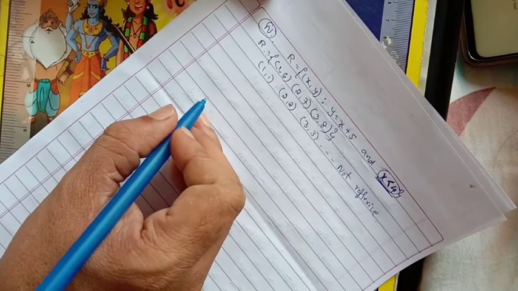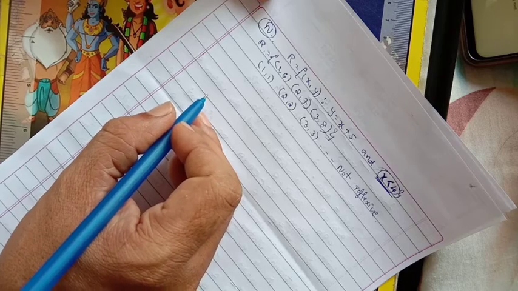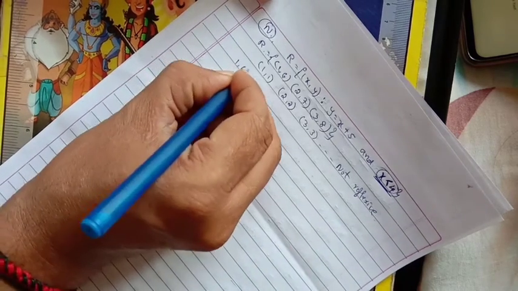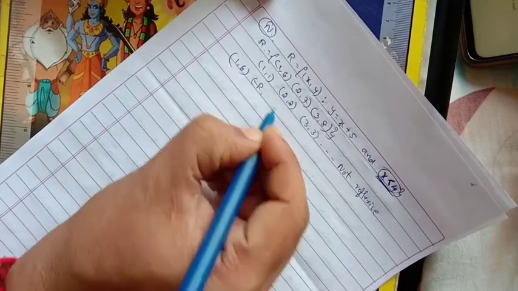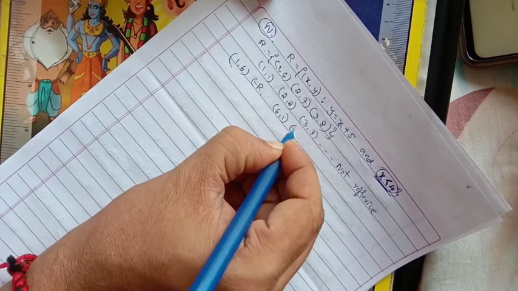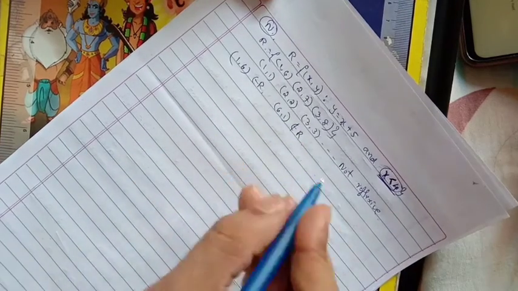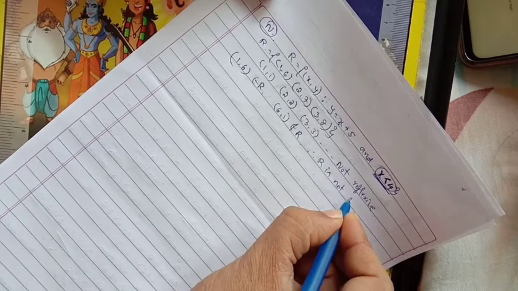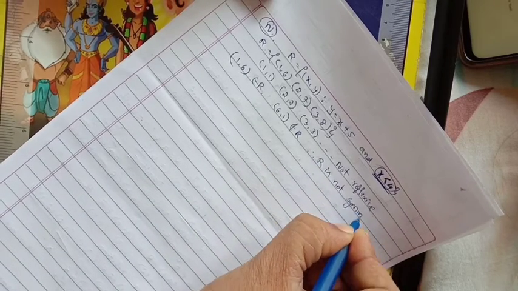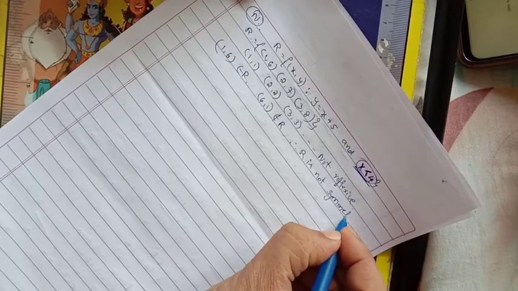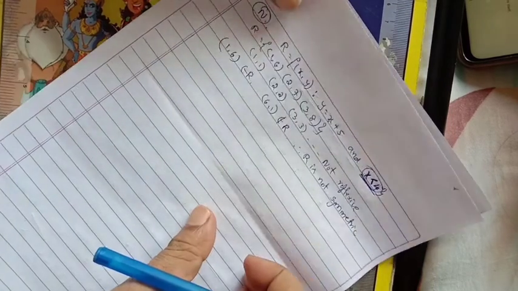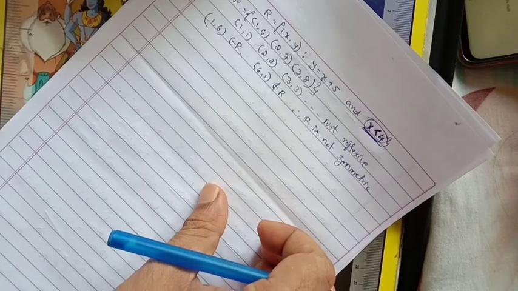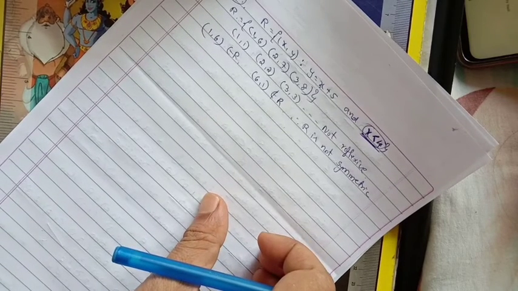We want to check the symmetric. (1,1) is not there, so it is not reflexive. Now (1,6) is there. (1,6) belongs to R, but (6,1) does not belong to R. Therefore R is not symmetric.